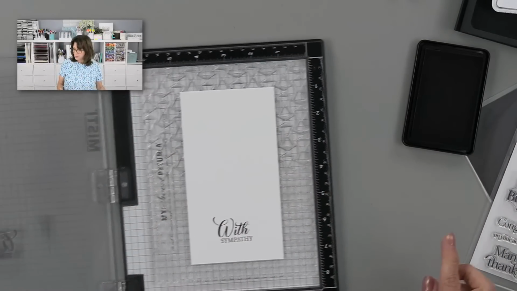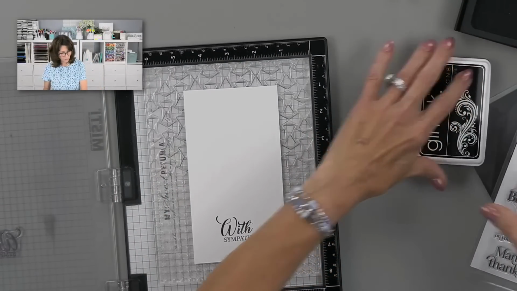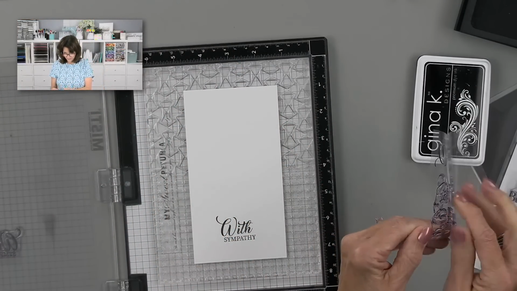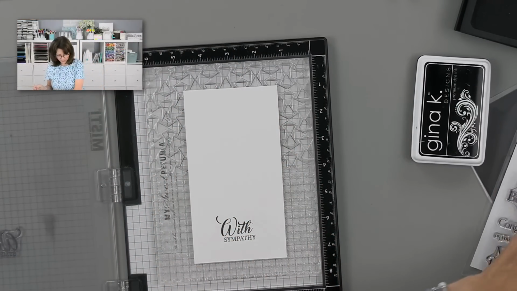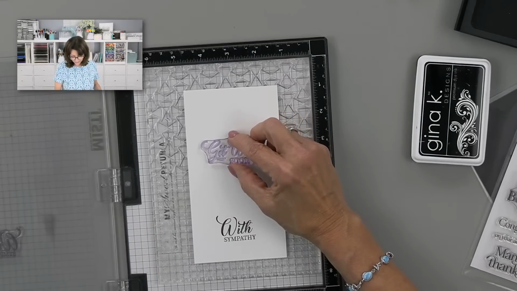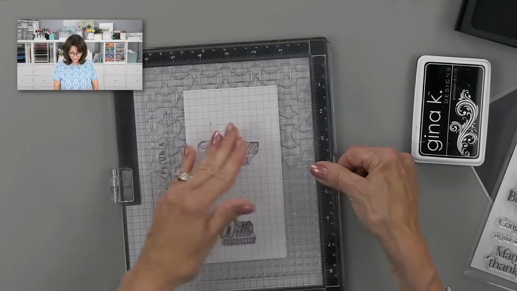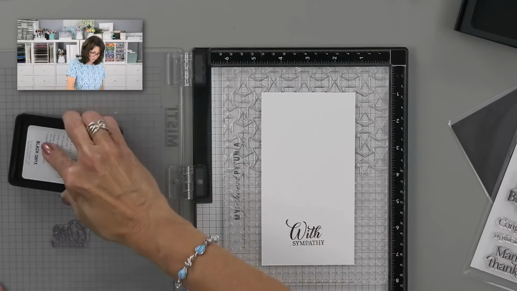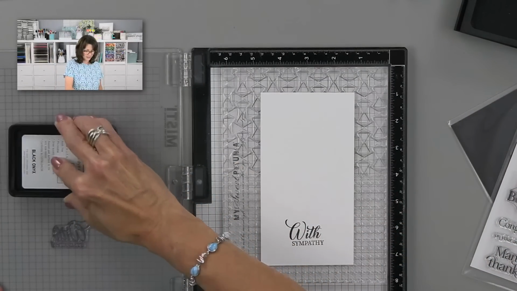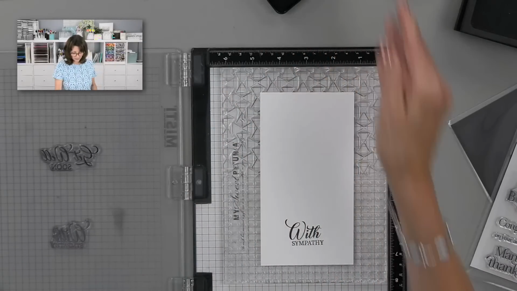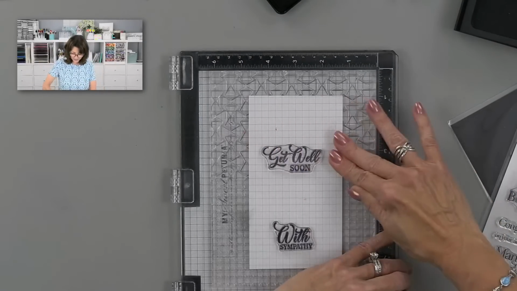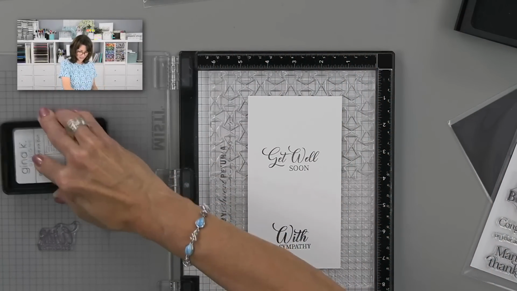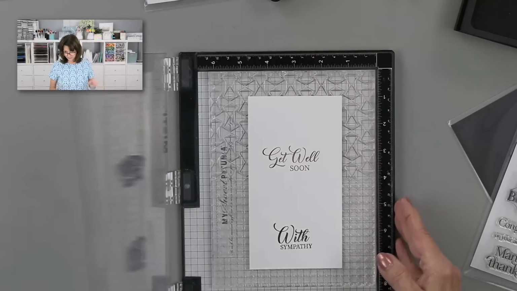Okay, so that one's good, and we'll do Get Well Soon, since that is the most of what's coming through. I like them both, though. Get Well Wishes would have been pretty, too. So whichever one you decide when you're making yours, you can't go wrong with either one of these stamp sets for elegant cards. They're both very elegant. This one is just more scripty, and the other one is more block style, but both very, very elegant.